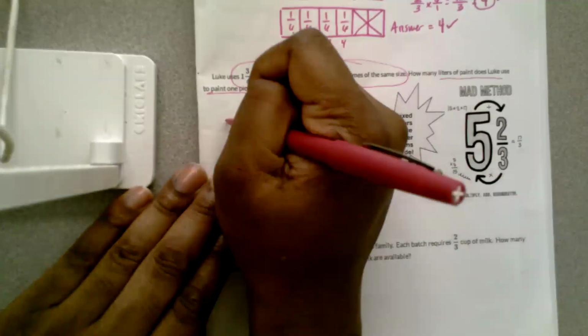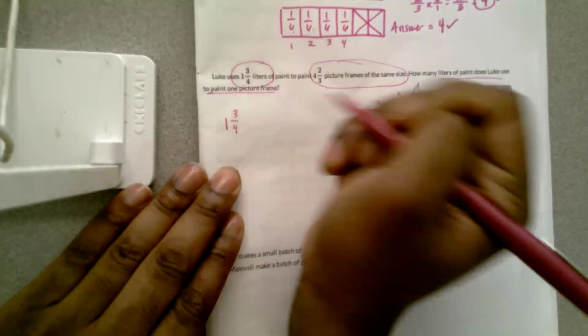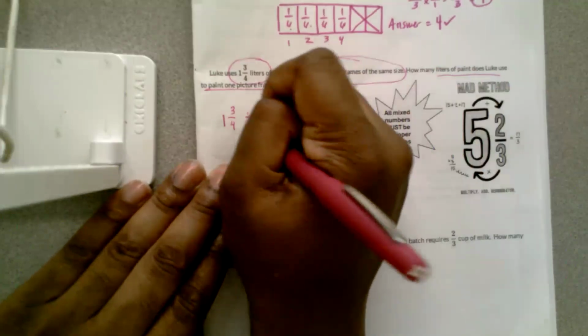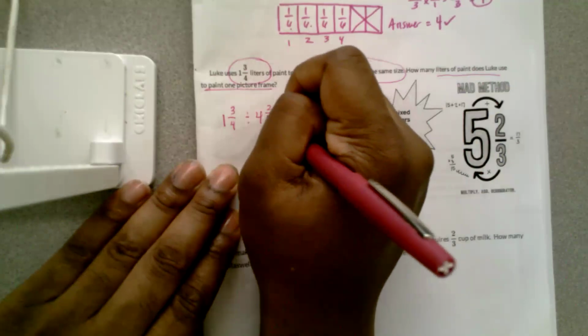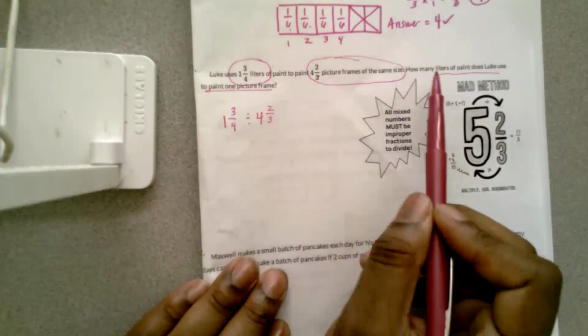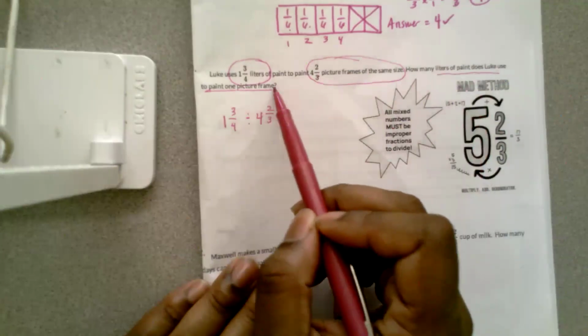We have a total of 1 3/4 liters of paint, and you're painting 4 2/3 picture frames of the same size. So you use 1 3/4 in total, and you're painting this amount. So you're trying to figure out how many liters of paint to use to create 1 picture frame.